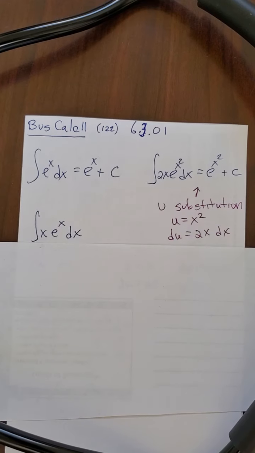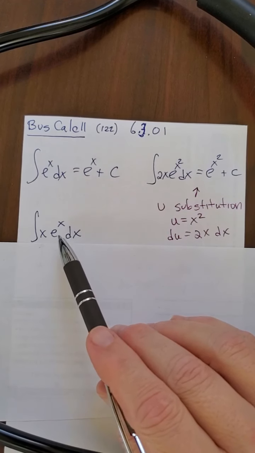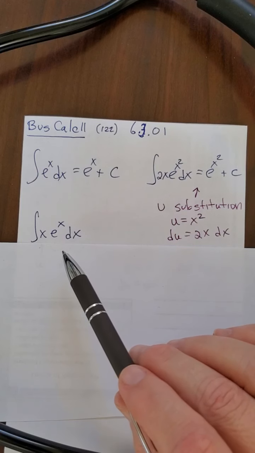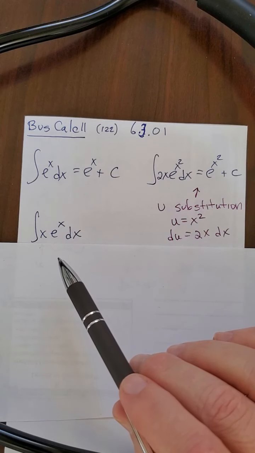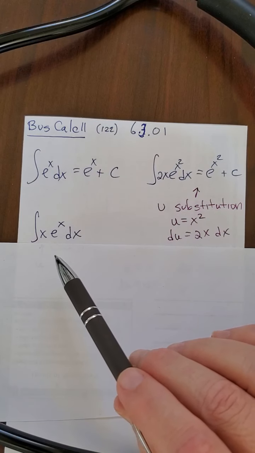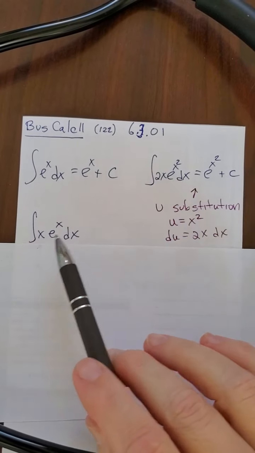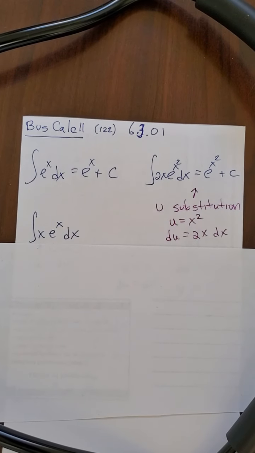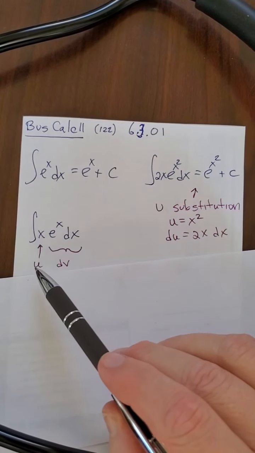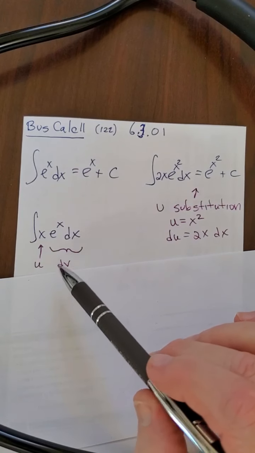So let's go back to that problem. Here's the problem we wish to solve, the integral of x e to the x dx. We're going to use this technique of integration by parts, and here's what we're going to do. The first thing you have to do is look at the integral and designate what should be u and what should be dv, because we're going to look at this integral as though it's the integral of u dv. In this case, I'm going to designate the x as my u and the e to the x dx as my dv.